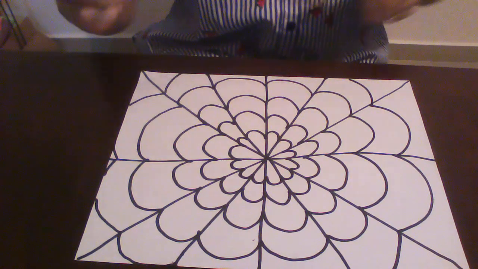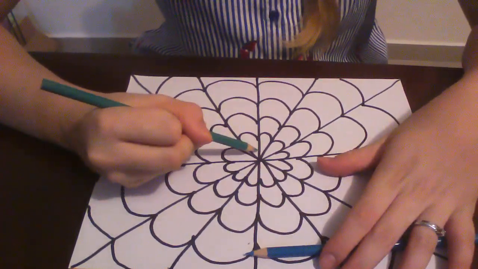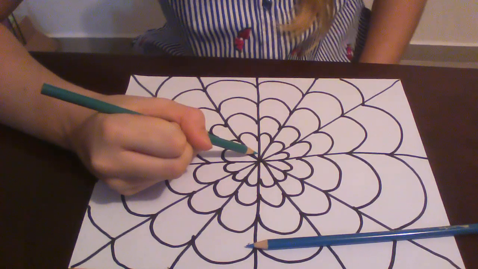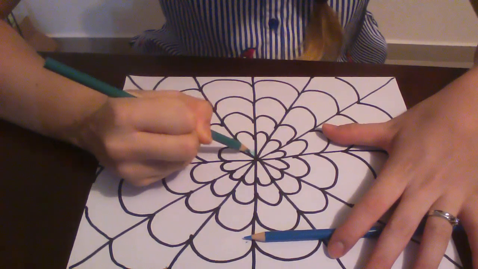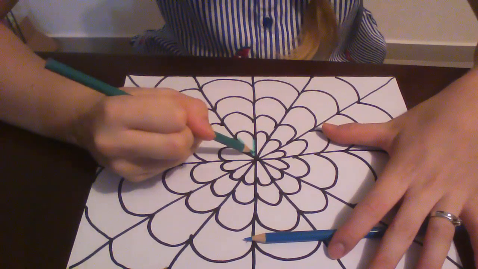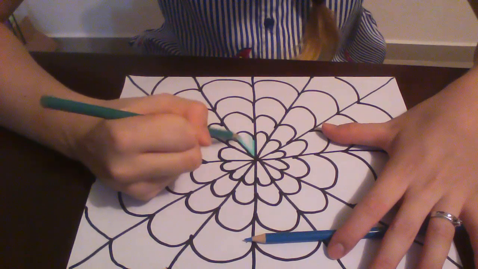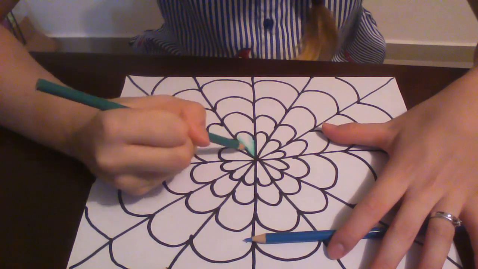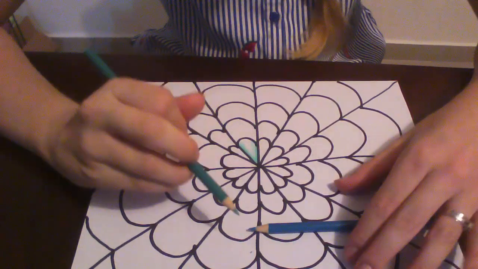Okay, so what you want to do for the first part of this is I'm going to start in the middle, okay? With this first middle piece, I'm going to start coloring really hard on the outsides of my shape. Then I want to color a lighter shade going towards the middle, and I'm going to leave the very center completely white, okay?